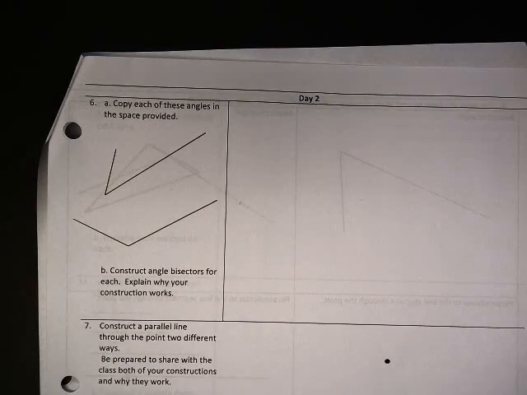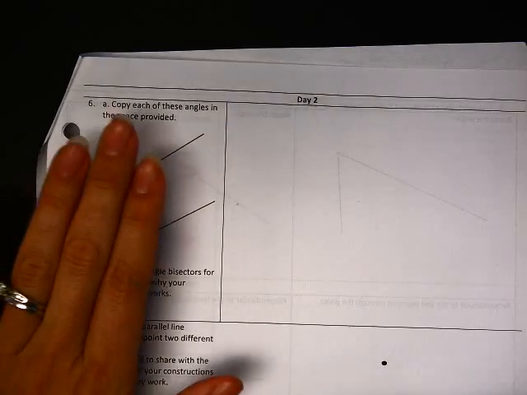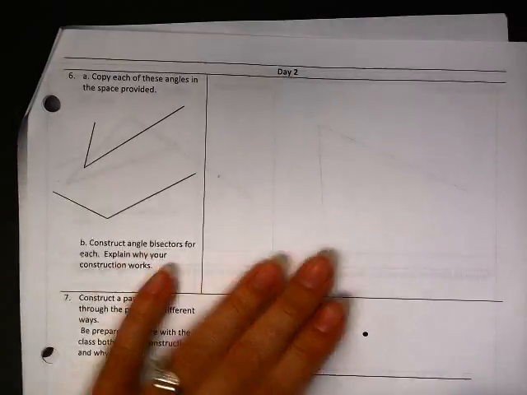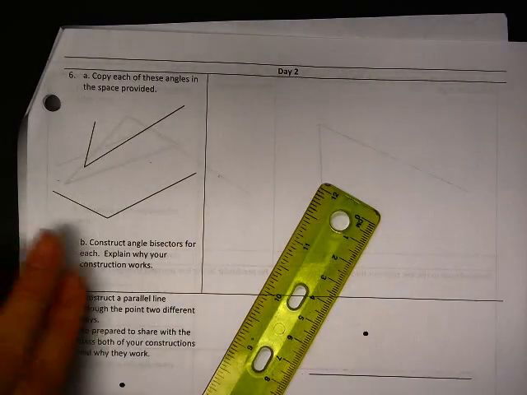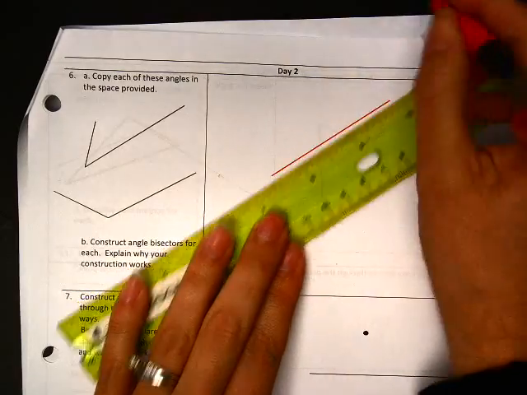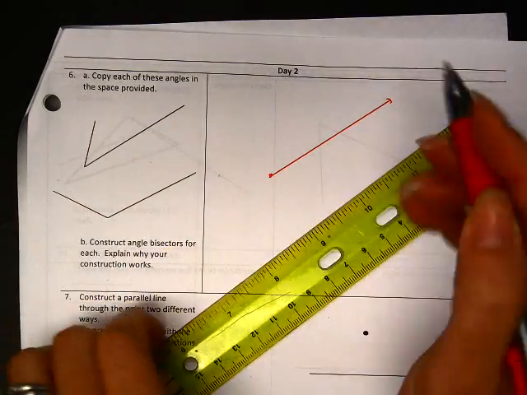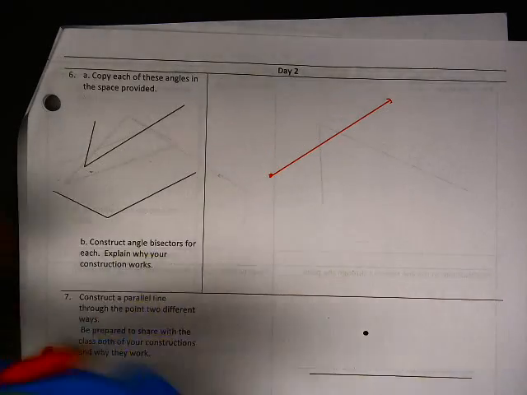Hi, we are looking at day 2, and we are reviewing what we learned earlier in the year, and that is copying the angles in the space provided here. Now, the key thing that you need to make sure that you do anytime you're copying anything is that you at least start with a ray. Doesn't matter how long it is, but you need to have something that you can measure from and to.